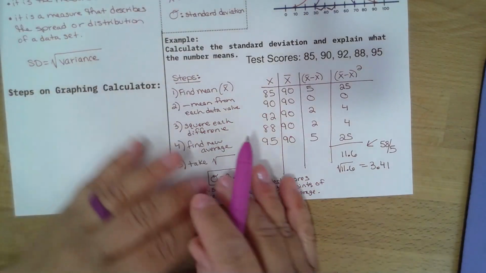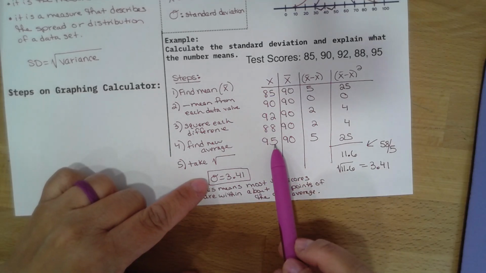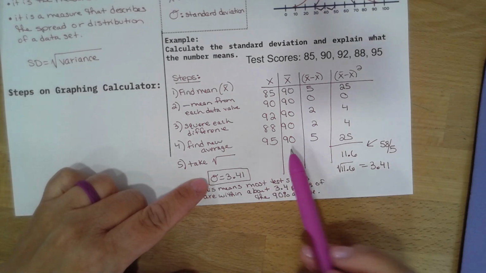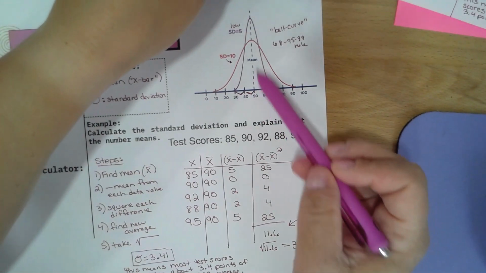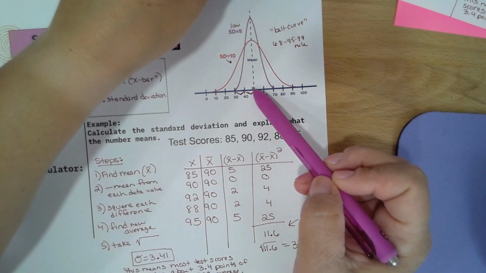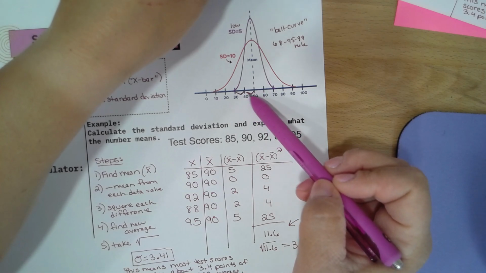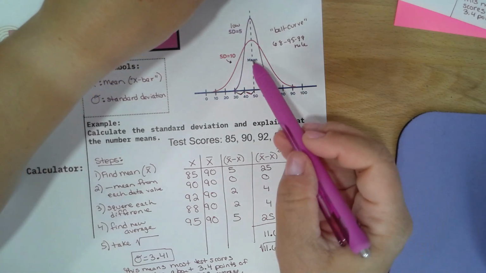It describes the spread of the data set. So each of these values are on average 3.4 away from your mean. If you think of the bell curve, if this is 90%, each other score would just be 3.4 away. Like here it's 10 away. Ours would just be 3.4. So it probably would be a skinny bell curve if you were to graph it.